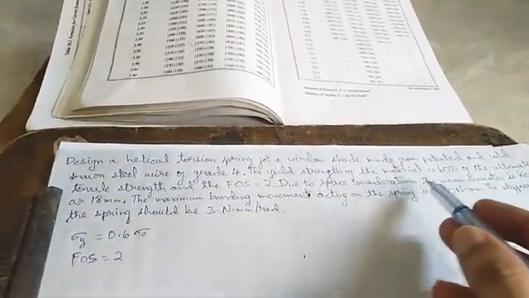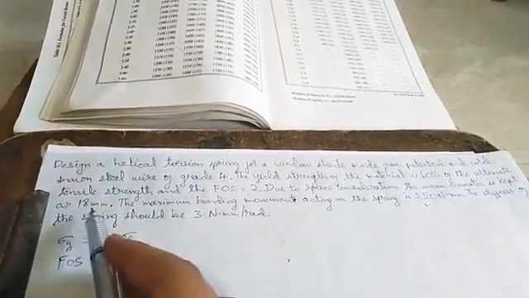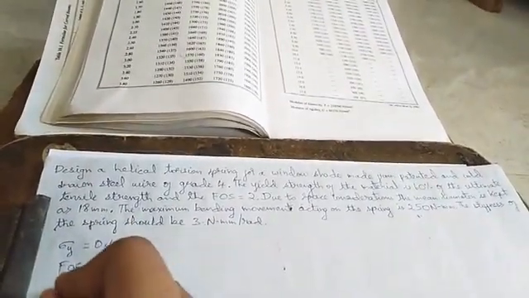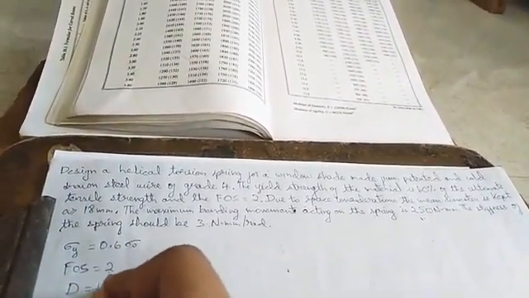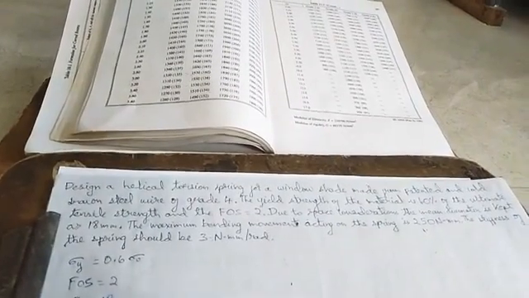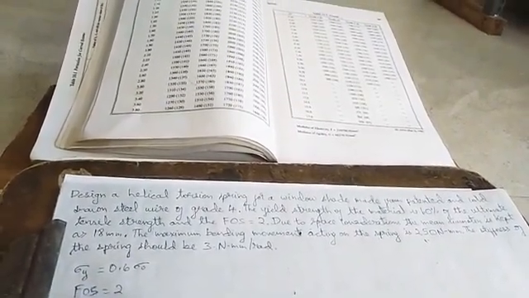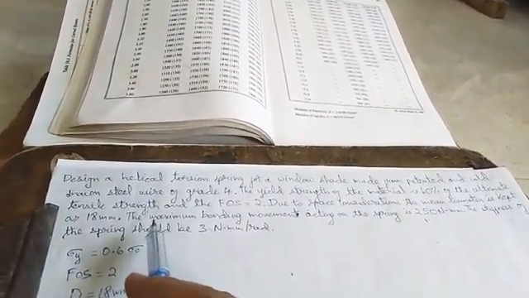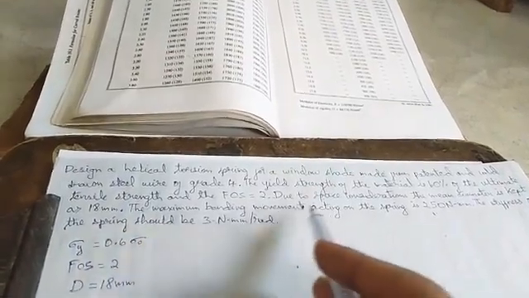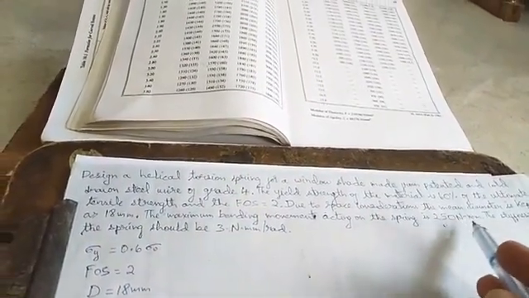Due to space consideration, the mean diameter capital D is maintained at 18 mm. The maximum bending moment acting on the spring is 250 Newton mm.